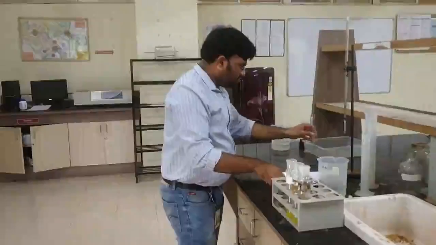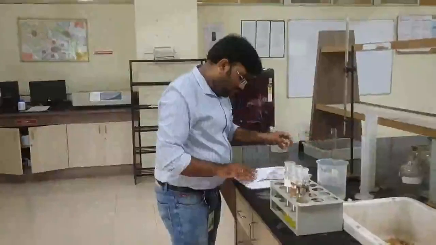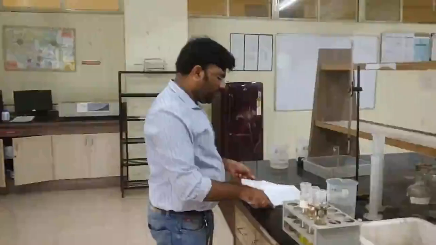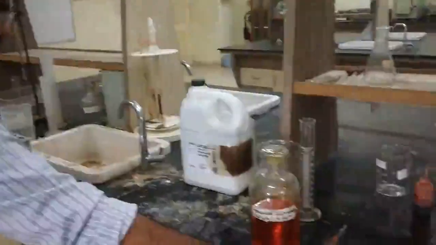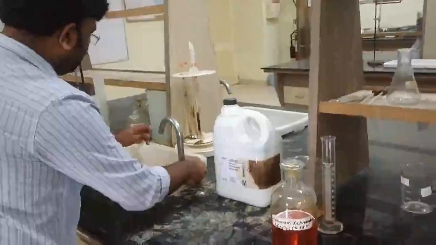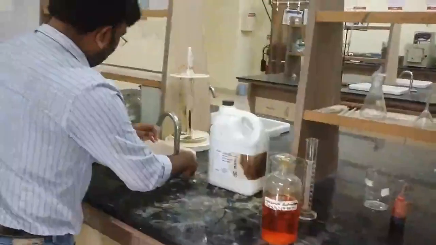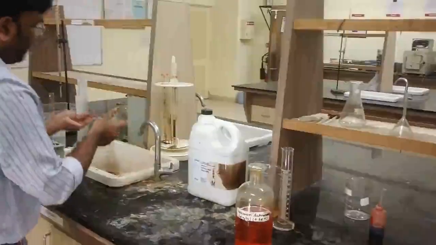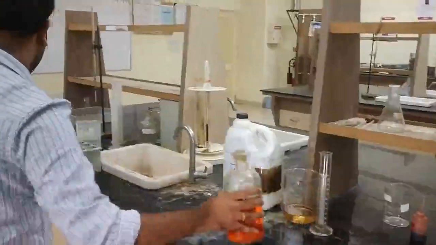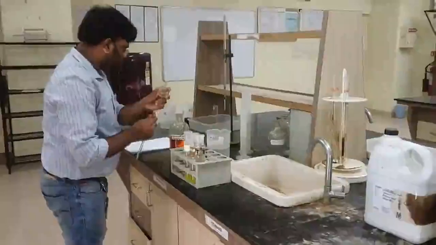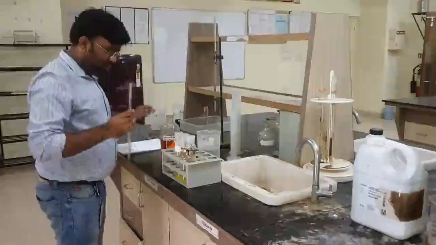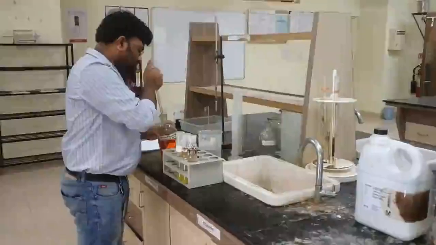The next procedure, according to this procedure, is to add 10 ml of 0.25 normal K2Cr2O7, which is our oxidizing agent, right? A very important liquid. So 20 ml of sample has been added. Now we are going to add, with the help of a pipette, 10 ml of K2Cr2O7, which has 0.25 normality, in each of these flasks.